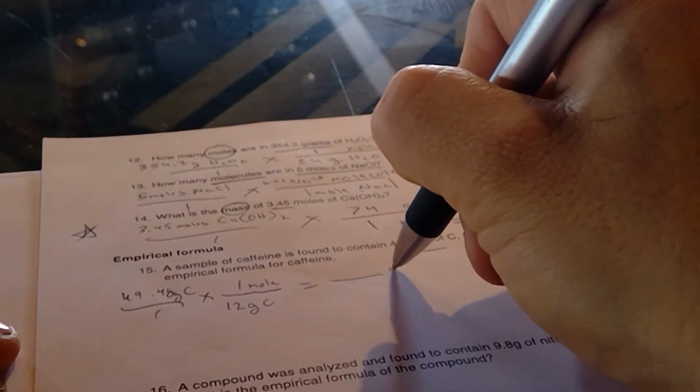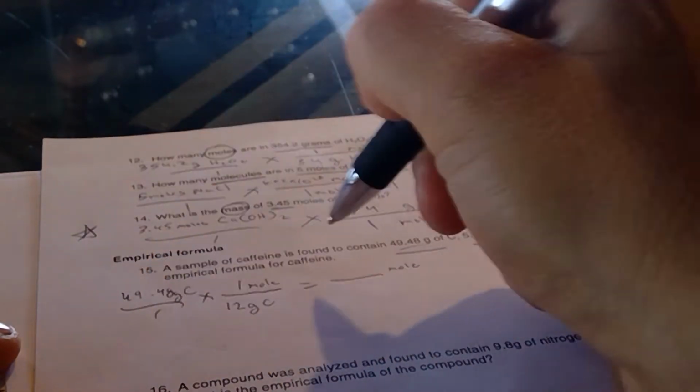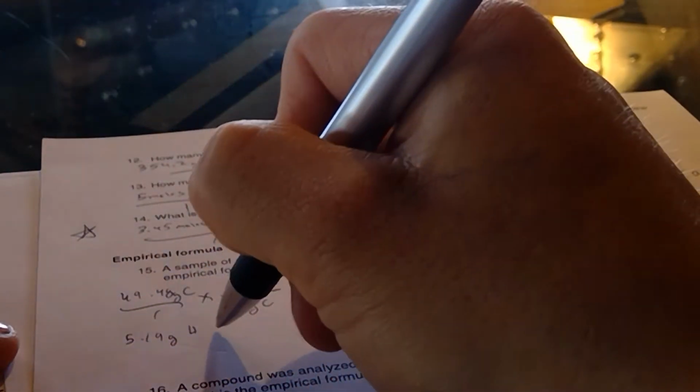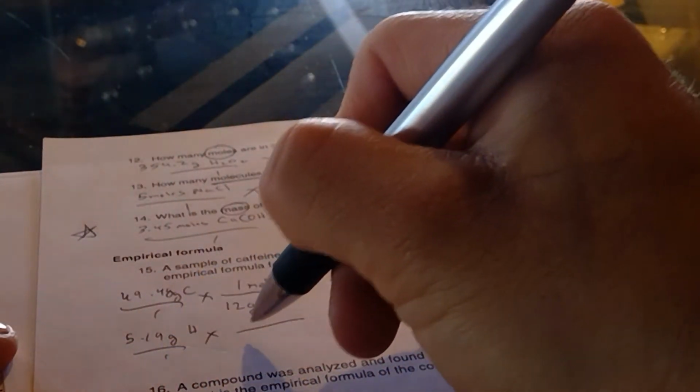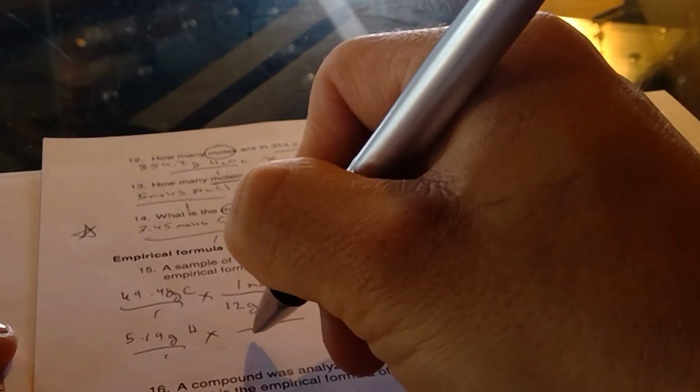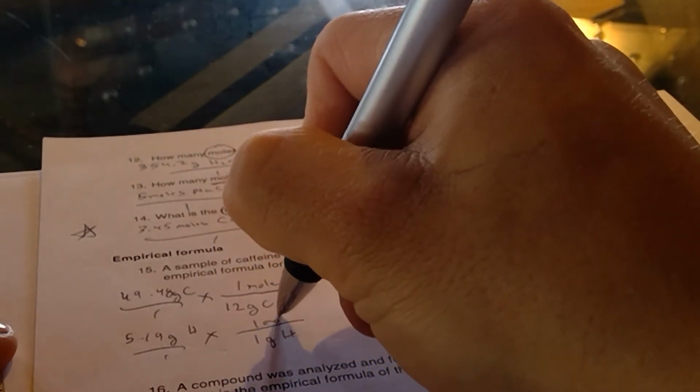So blank moles. And then what's my next one? That's going to be 5.19 grams of hydrogen. So 5.19 grams of H over 1. I need grams down here. So grams of H. There is 1 gram of H in 1 mole of H.